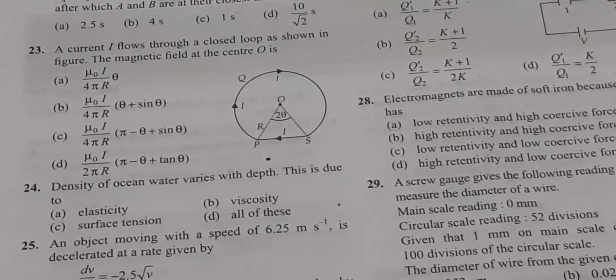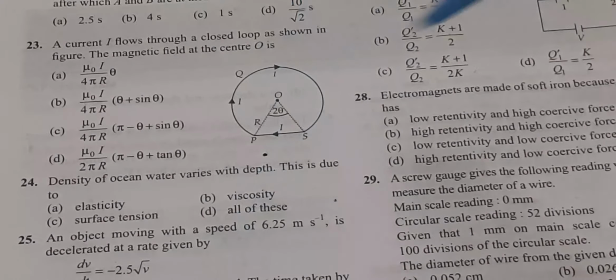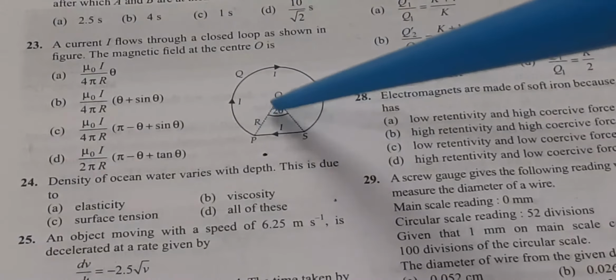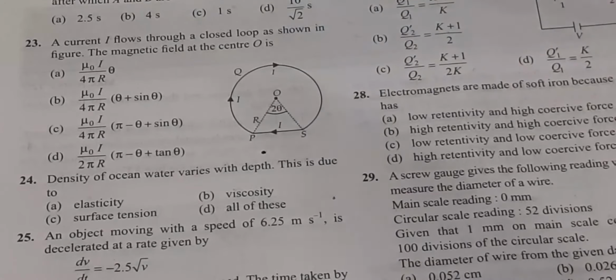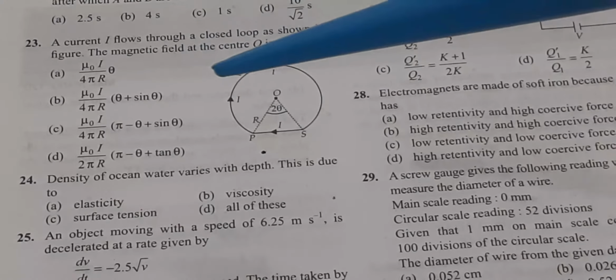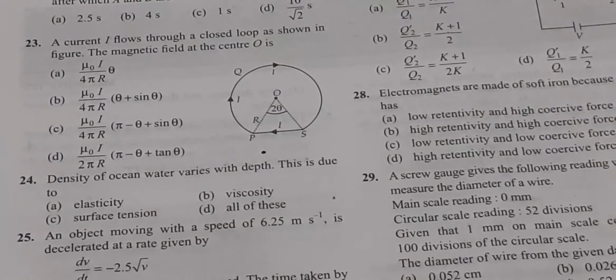The circular part will be 2 pi, the total, minus 2 theta, will be the angle subtended on the other side. I mean here 2 pi minus 2 theta. With respect to 2 pi, that part will be available. That means 2 pi minus 2 theta divided by 2 pi will be the fraction of the curved part.